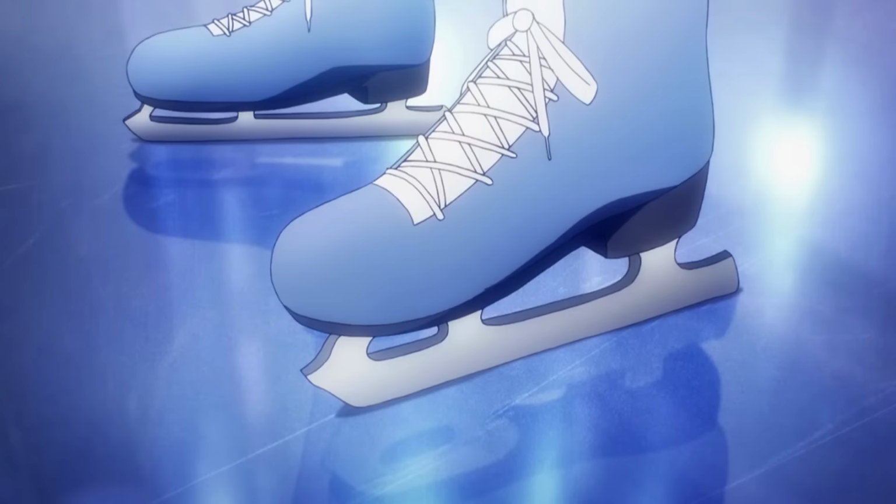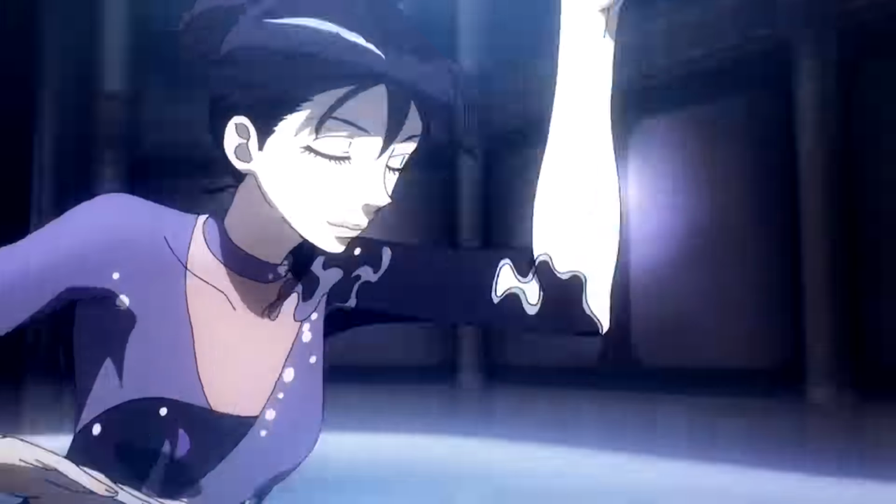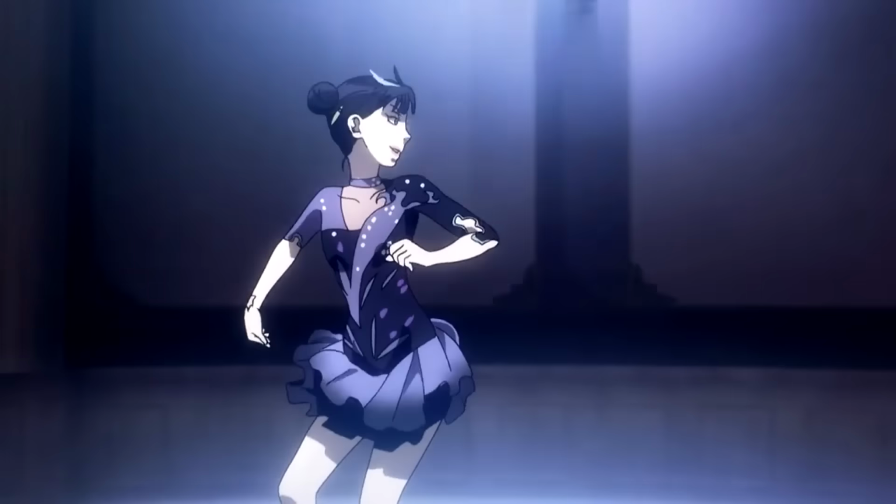Alright, now moving on to Studio Madhouse's mystery thriller Death Parade. Now there was only one figure skating scene in this show, and let me tell you that it does not disappoint. If you want to see clear movements, fluent animations, and gorgeous cinematography, then watch this scene.